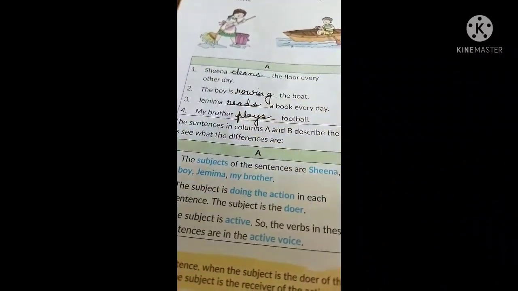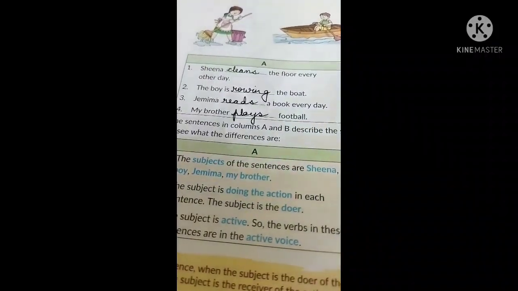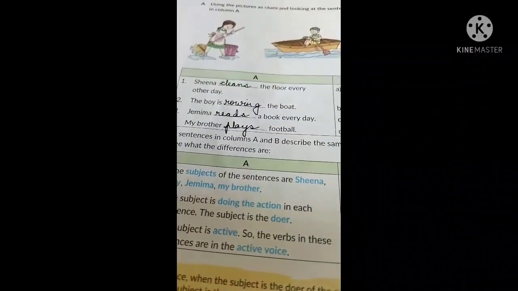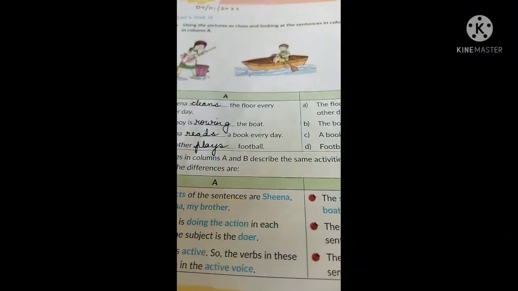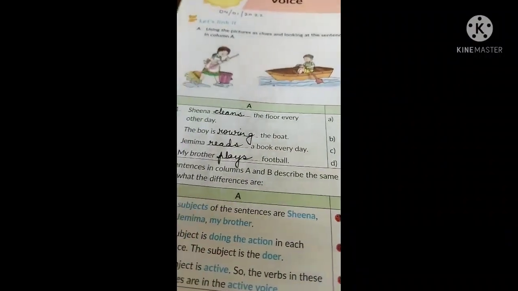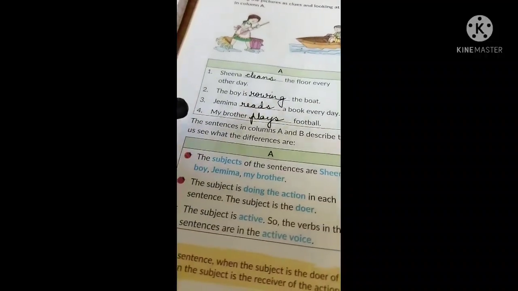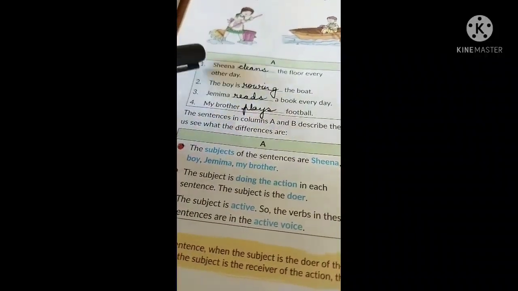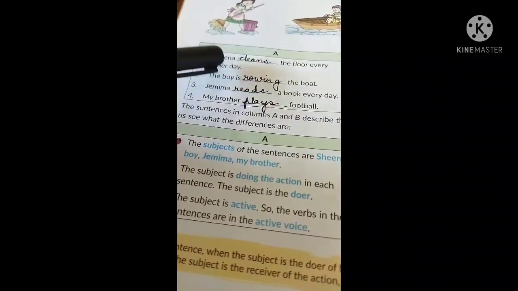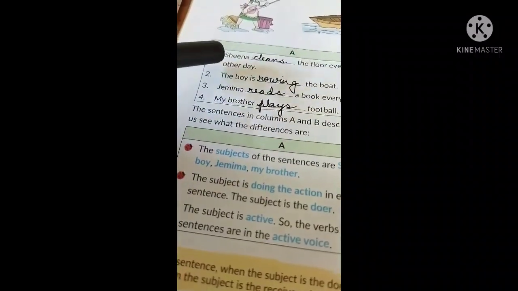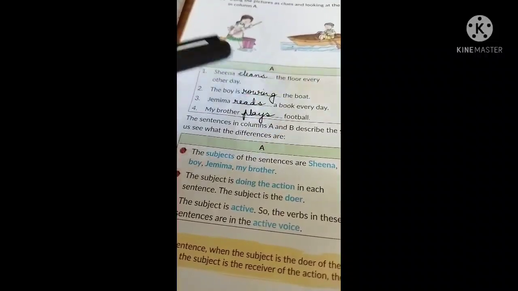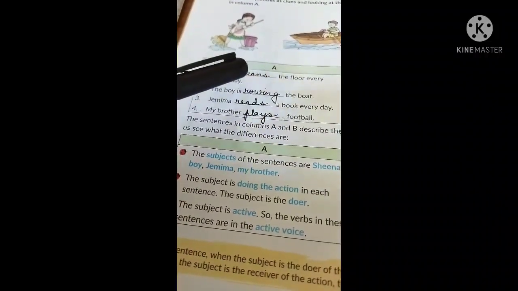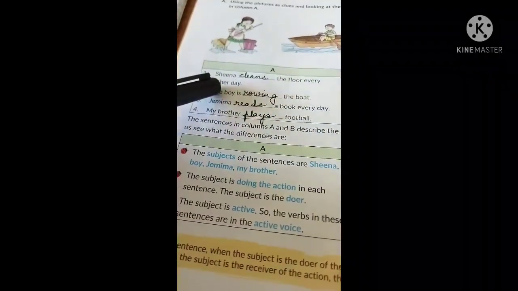In other words, the person or the thing who is doing the main action is known as the subject of the particular sentence. And wherever you find the subject is active, for example, Sheena cleans the floor every other day.